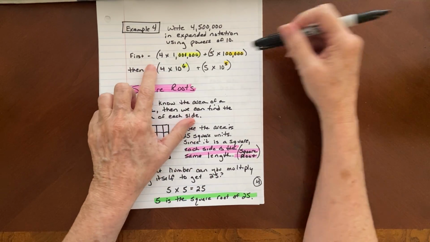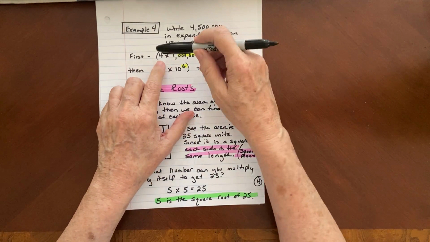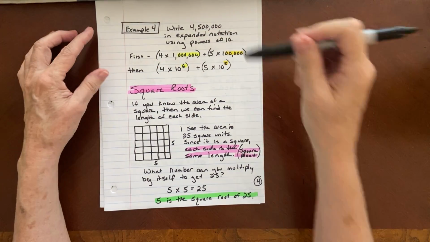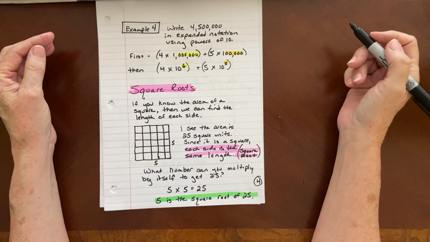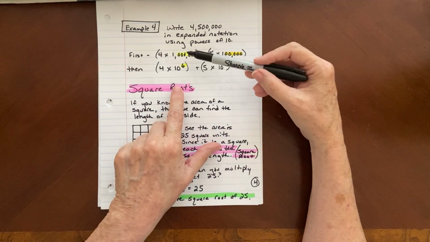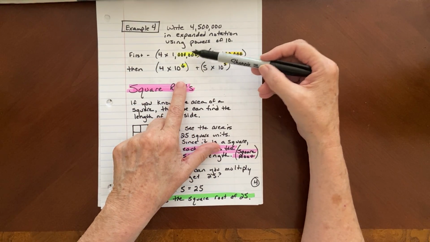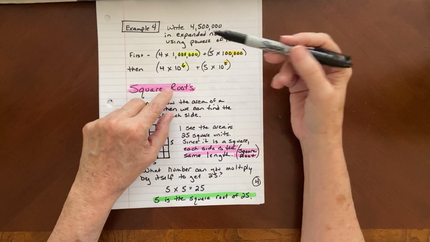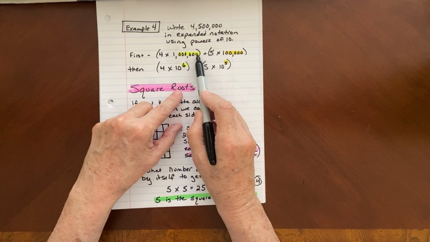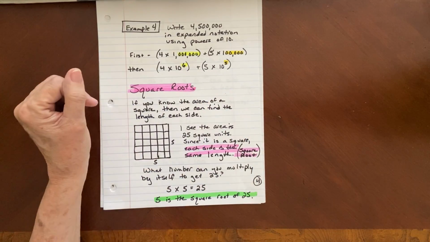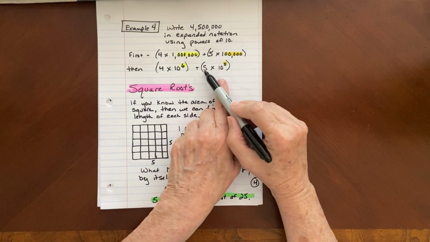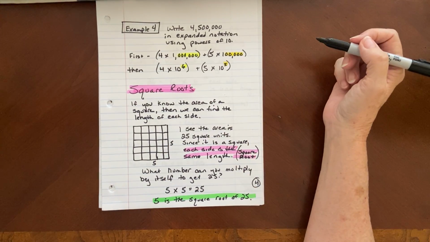Okay, so first I'm going to write it just in regular expanded notation. So 4 times a million plus 5 times 100,000, right? So I know altogether that would equal 4,500,000. But if I wanted to write this million in notation, so using powers of 10, I count my zeros. I see I have 6 zeros, so it's 10 to the 6th power. I count my zeros, and it's 5, so 5 times 10 to the 5th power.